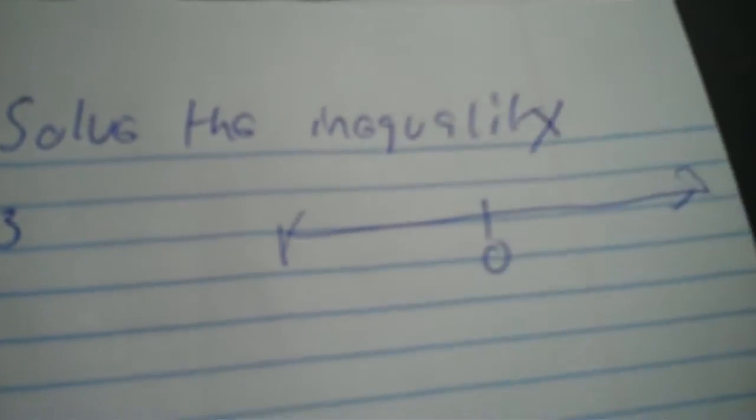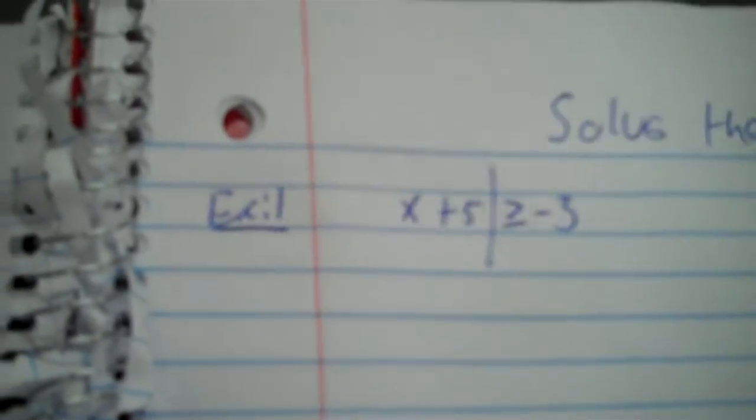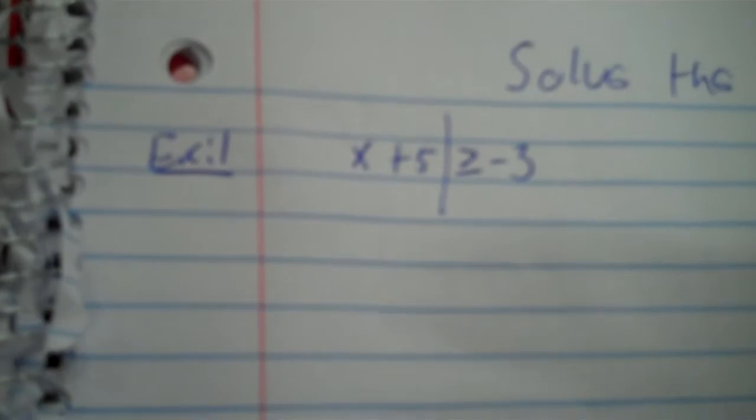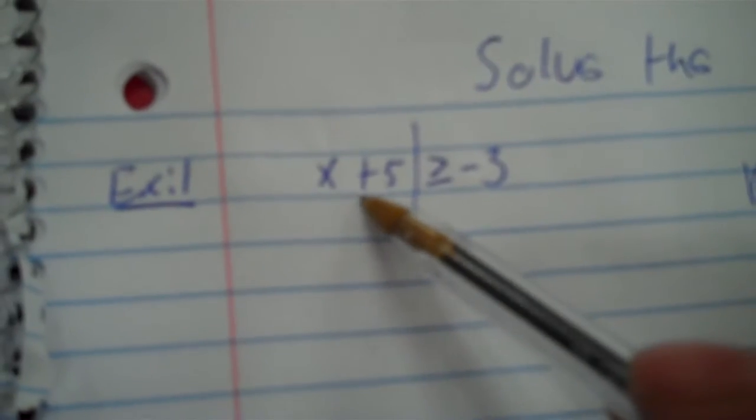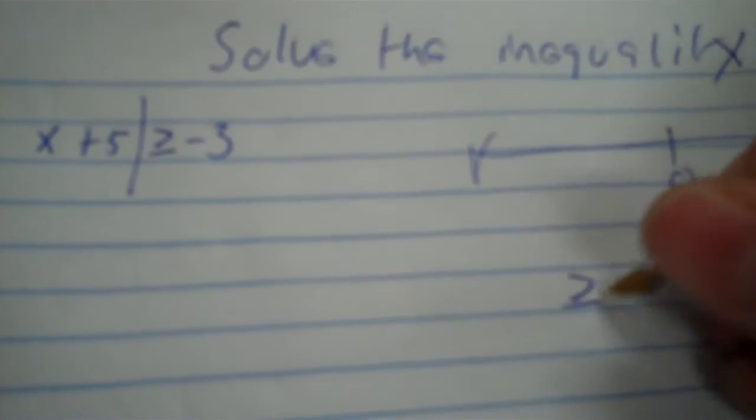So we put 0 in the middle, and this is example 1. Now look on the side of the x. What operations are there? Is there any multiplication, division at all? No, there's not. So since there's no multiplying or dividing going on, that sign is going to stay the same when I write my answer.